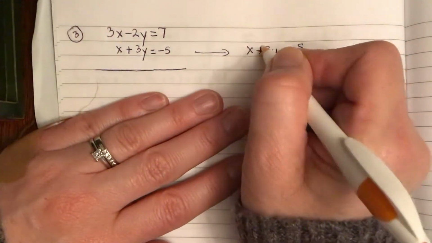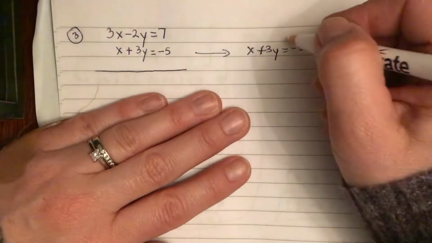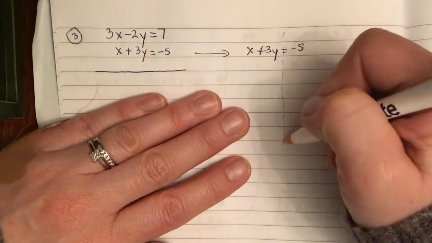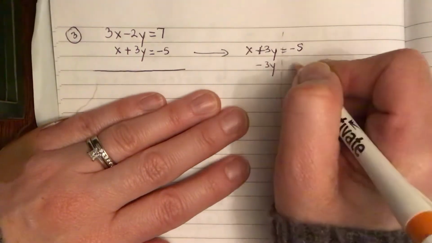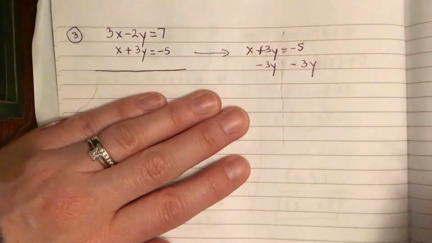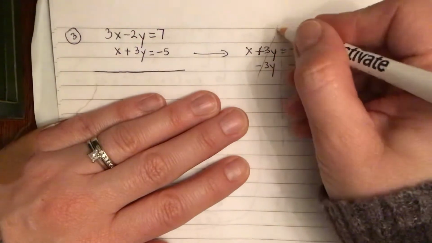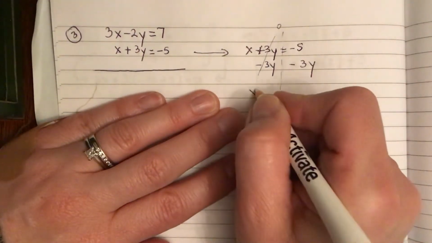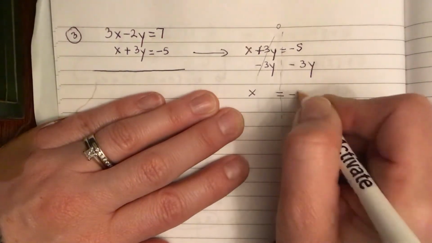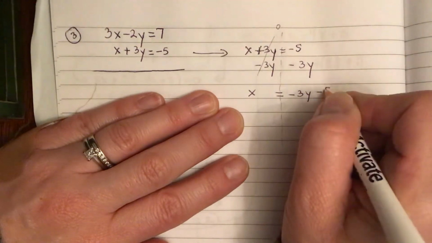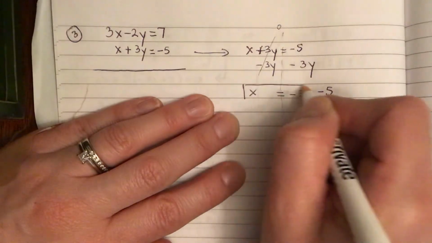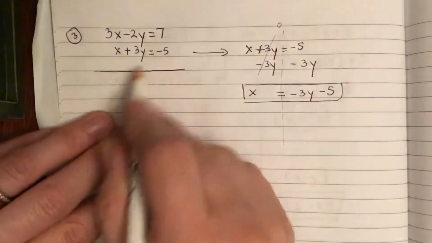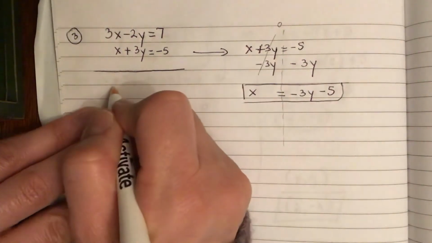As usual, I'm going to solve the equation by doing inverse. We have 3y on the left and 3y on the right. When I do that, this is what happens. x is negative 3y, take away 5. All right, so our second equation changed form. So let me copy this again so we know.